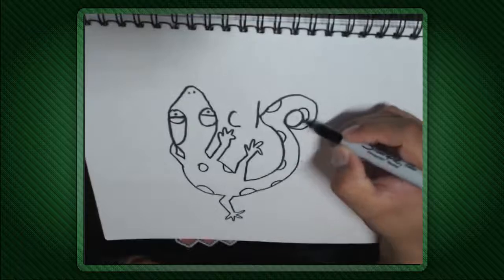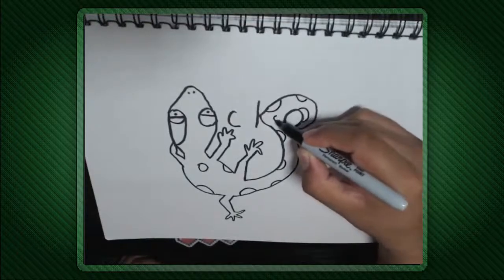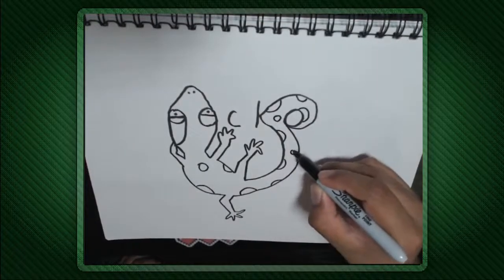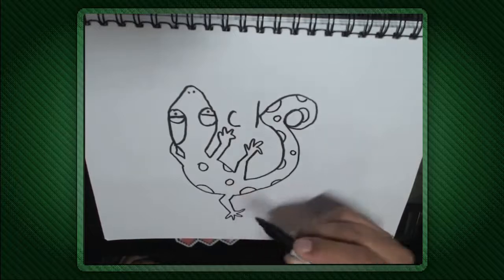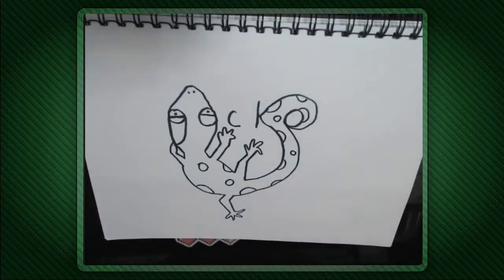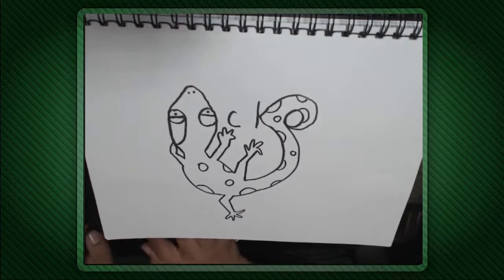So I am just going to add circles to my gecko, because gecko has spots on them. But yeah, let me just go ahead and type in the chat. That's okay, Haiti. We will try again on Google Meet. There we go.